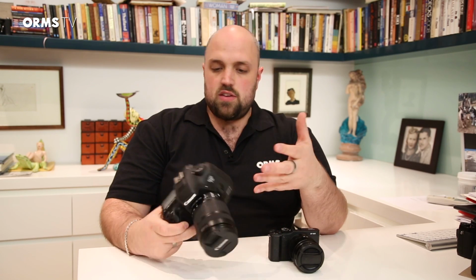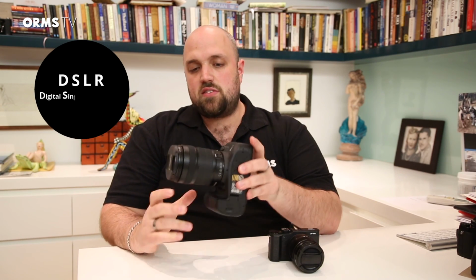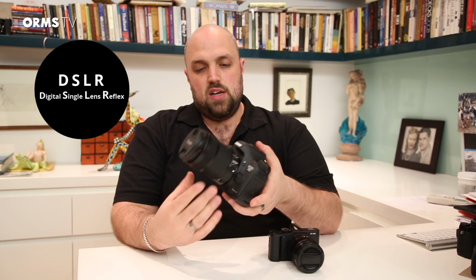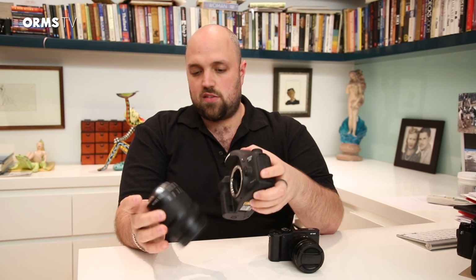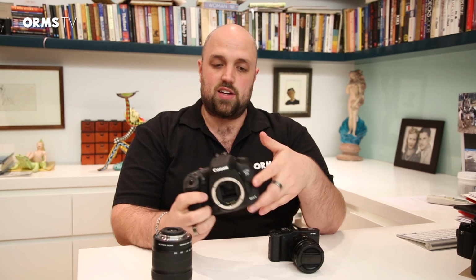Okay, so let's kick it off by looking at your traditional DSLR camera. This is it, a digital single lens reflex camera. The whole idea with this system is you can take your lenses off, you can change them, and you can literally do whatever you want and cater the camera to your exact needs.